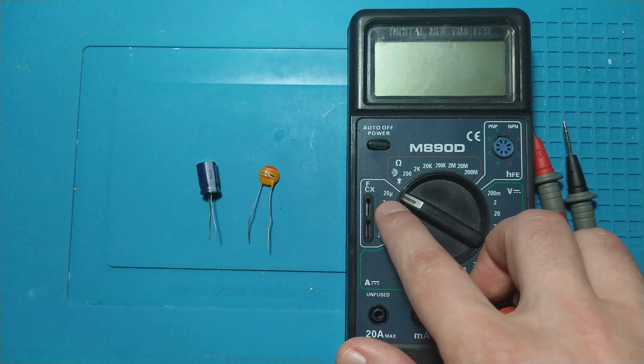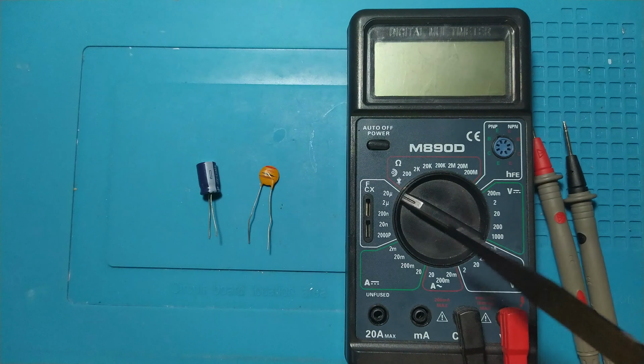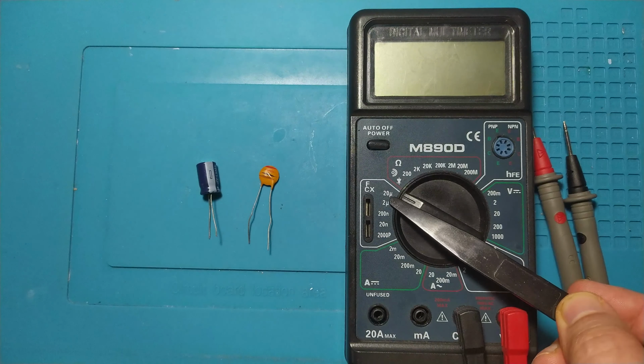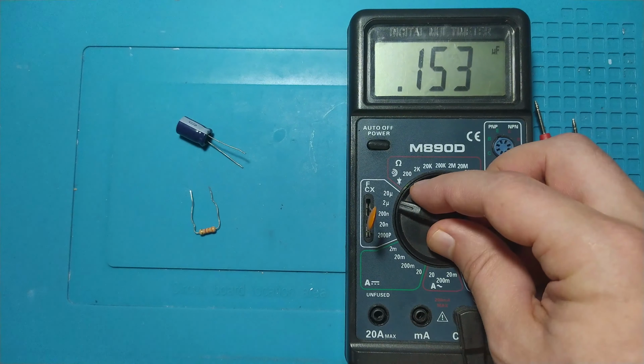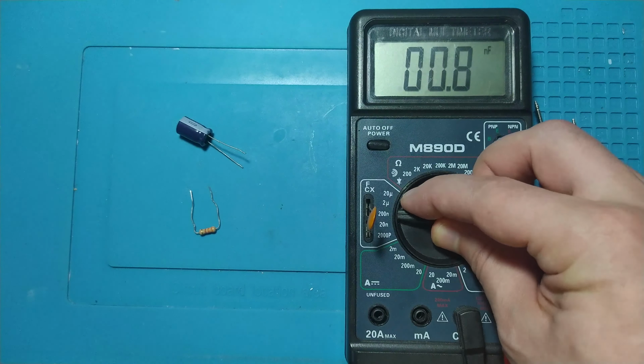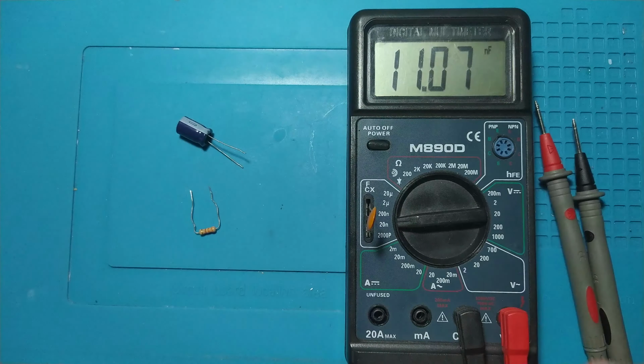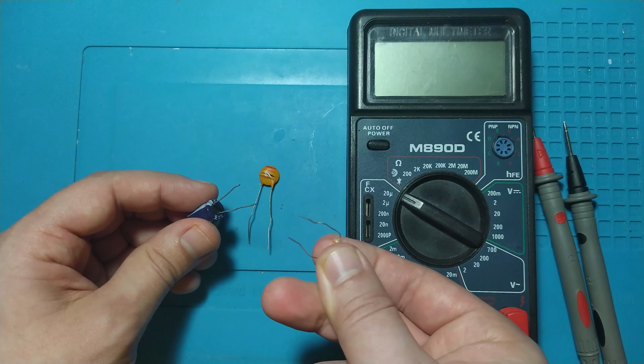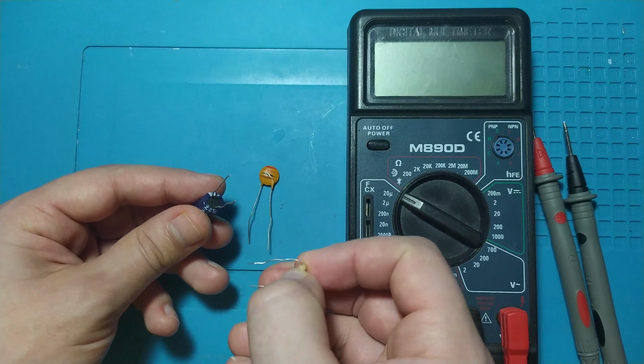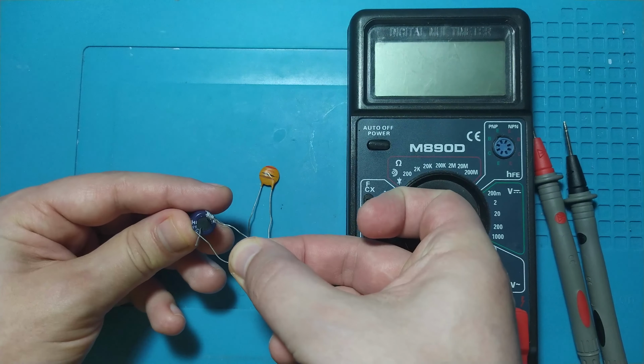The measuring method is almost the same as in the case of measuring resistors. We will choose the largest scale, then rotate the selector on the smaller scale until we have a value as accurate as possible. When measuring the electrolytic capacitor, we do not forget to discharge it with a power resistor.